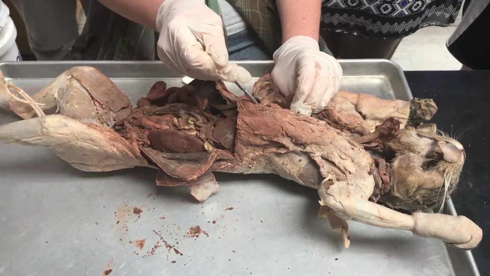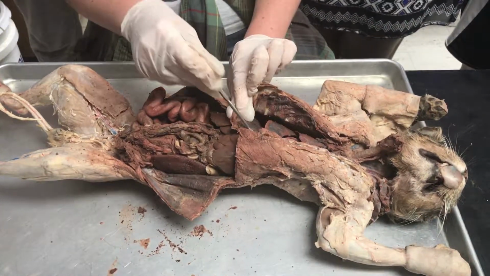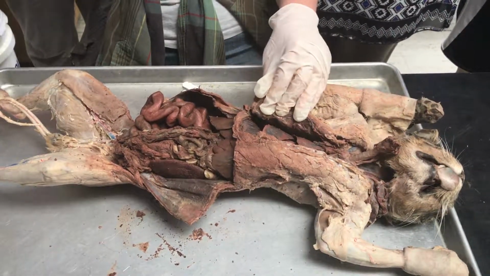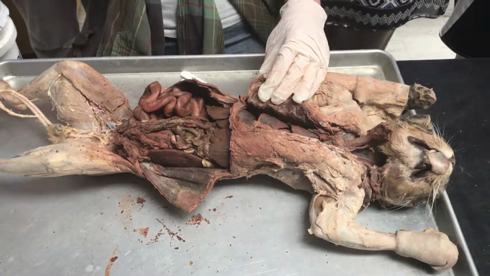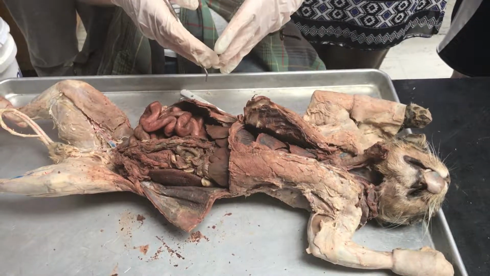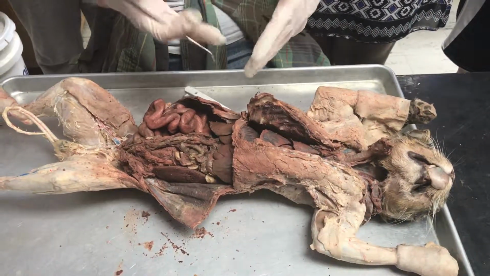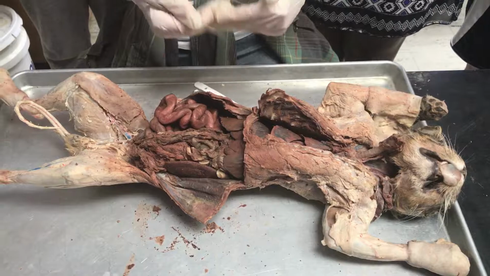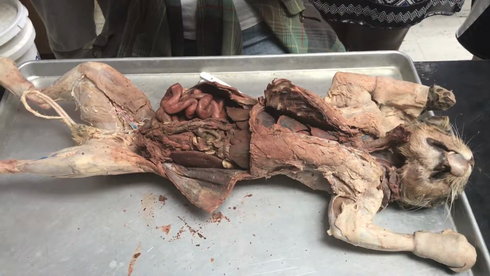And then lastly is the diaphragm. The diaphragm is a muscle that's innervated by the phrenic nerve. When it contracts, it expands downward to expand the thoracic cavity and allow air in. And when it relaxes, it comes up into this concave position that pushes air out of the lungs, and you expire.